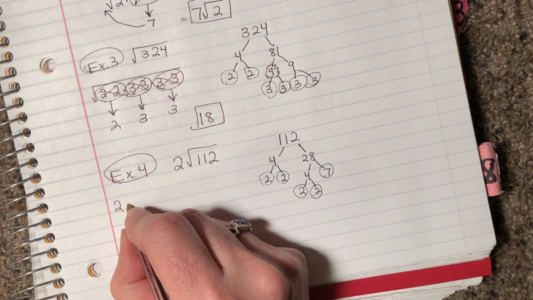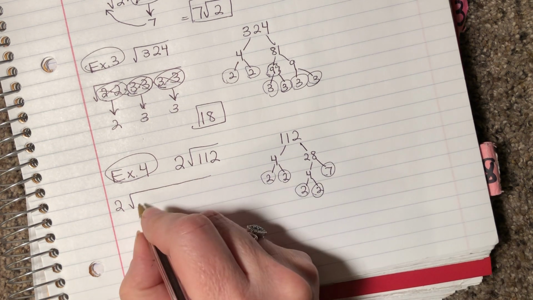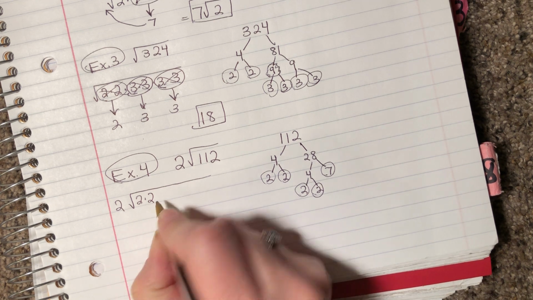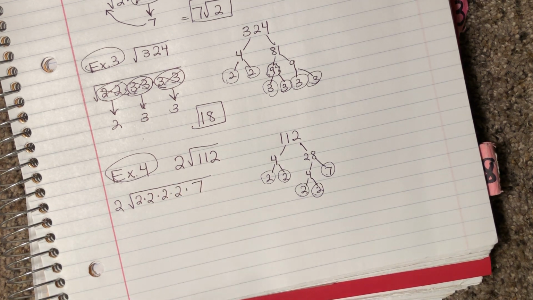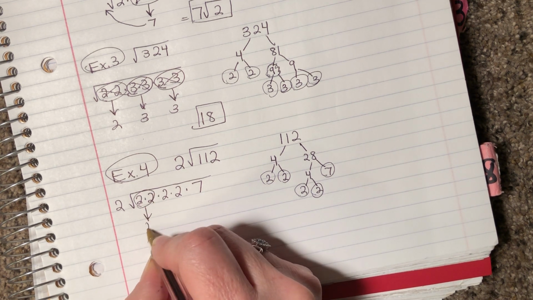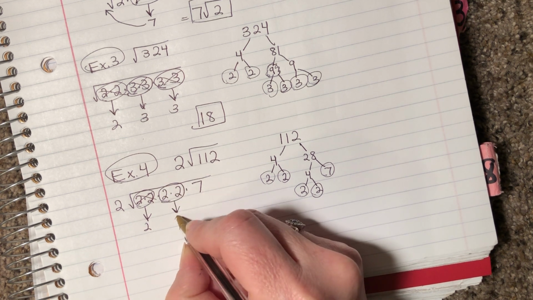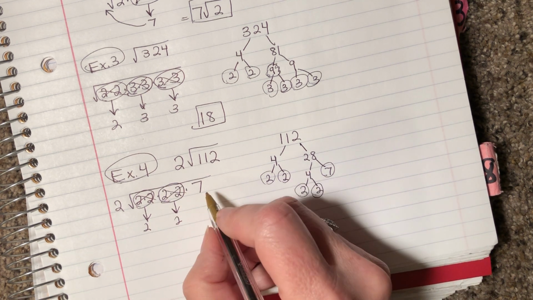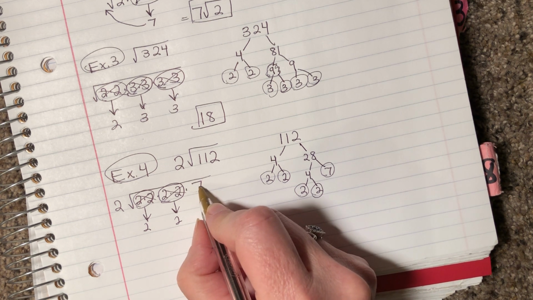So leaving the 2 in the front, I get 2 times 2 times 2 times 2 times 7. Circle the pair, a 2 comes out, cross it off. Circle the pair, a 2 comes out, cross it off. That 7 can't come out. He's stuck underneath. He's left over.